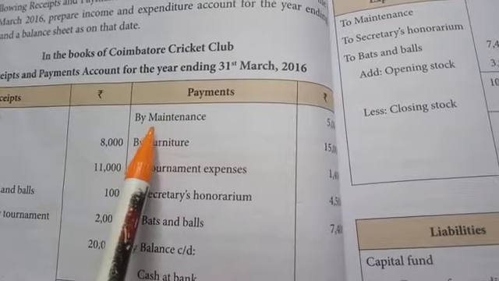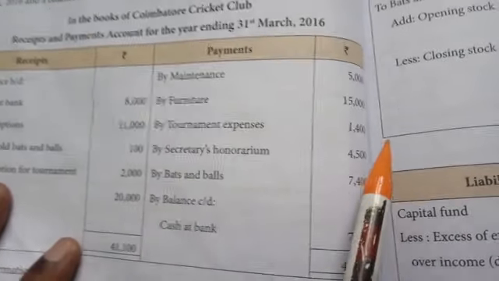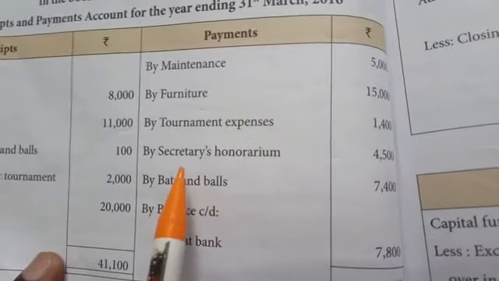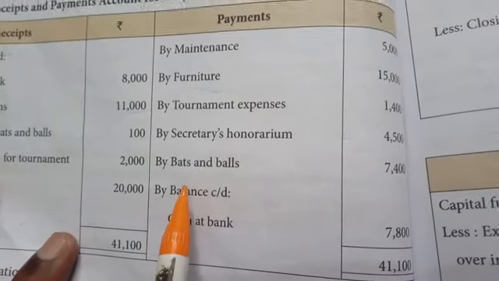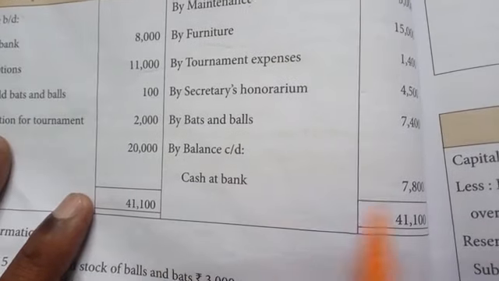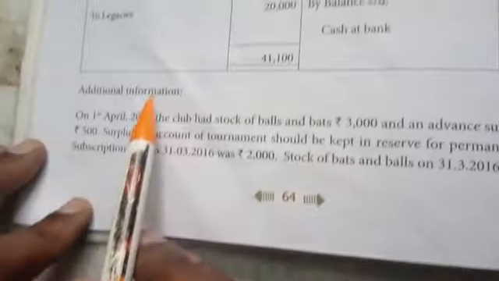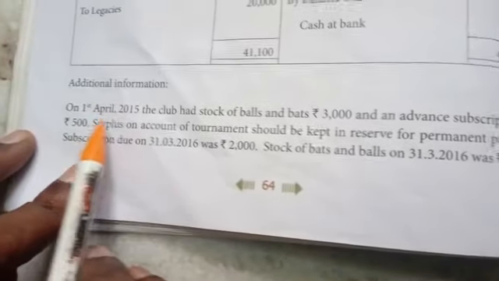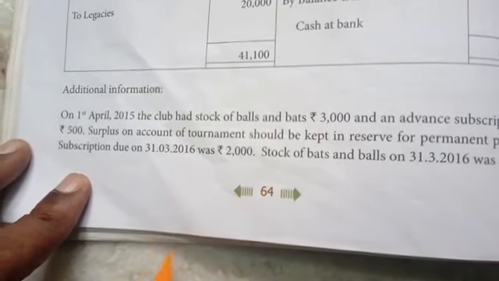Payment side. Maintenance charge 5,000. Furniture 15,000. Tournament expense 1,400. Secretary honorarium 4,500. Bat and ball 7,400. Closing balance of cash at bank 7,800. Now both side total 41,100.